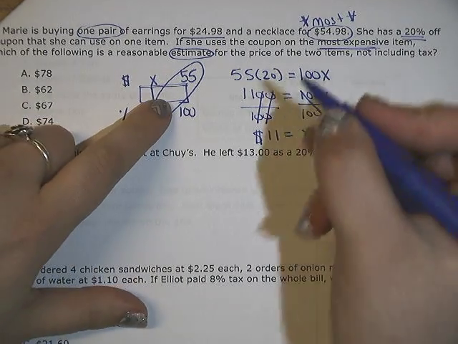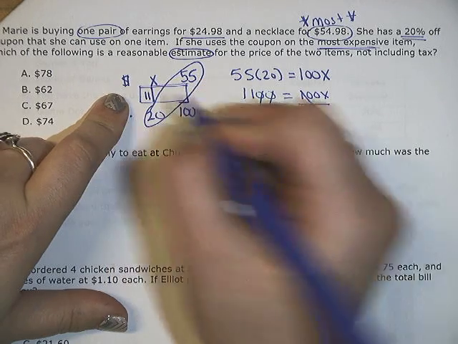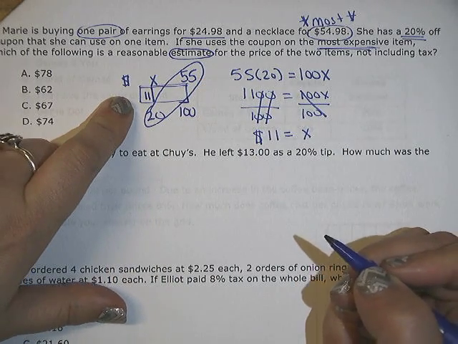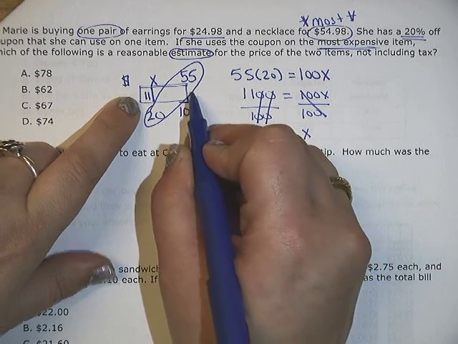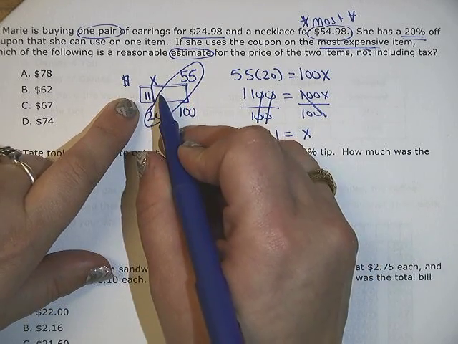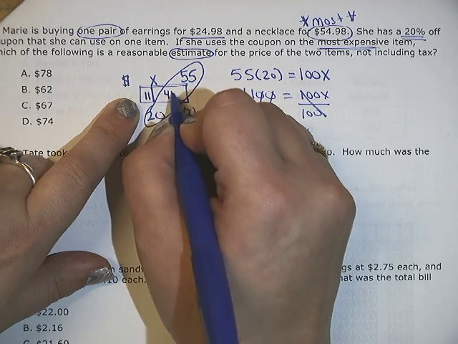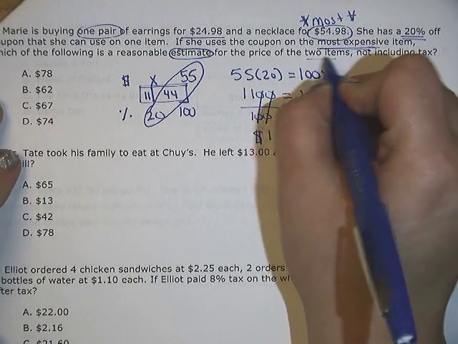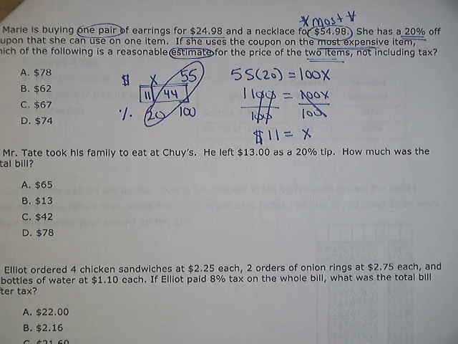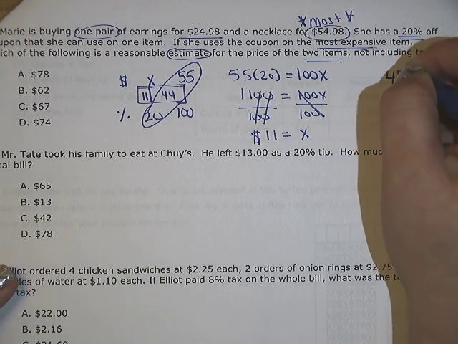Now, this is the discount. This is the price I'm saving. So this is 11. Remember, to find the sale price, you subtract the discount from the original price. So if it was $55 and I'm saving $11, the sale price is about $44, which is not all that I need to do because the question says I need to do the two items.